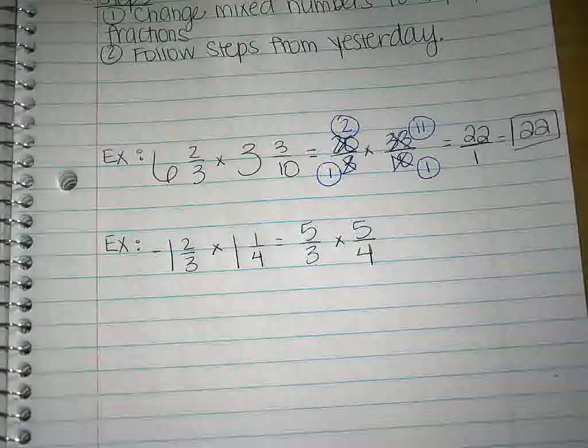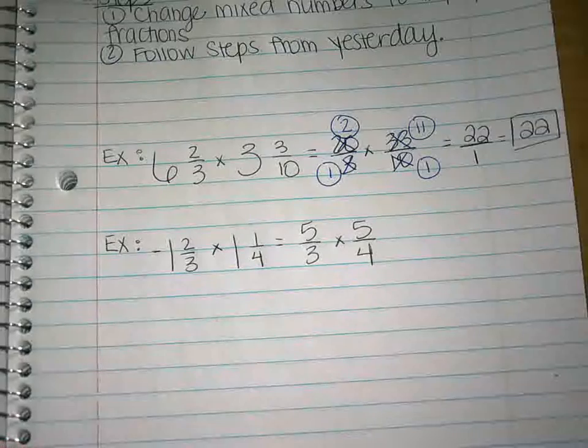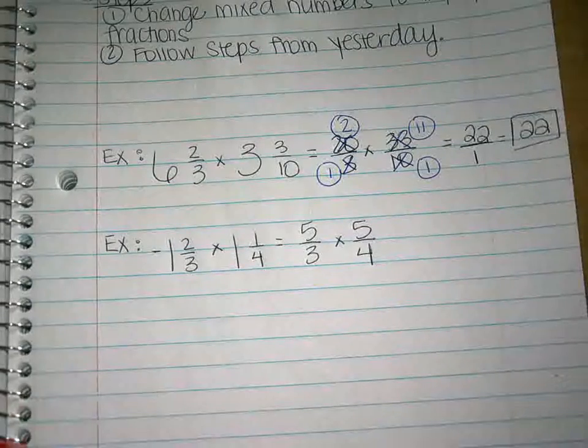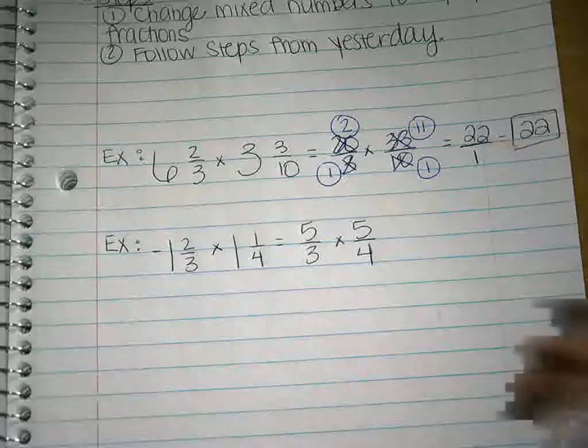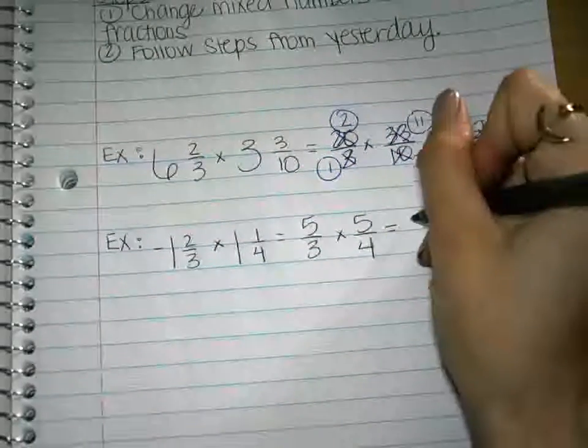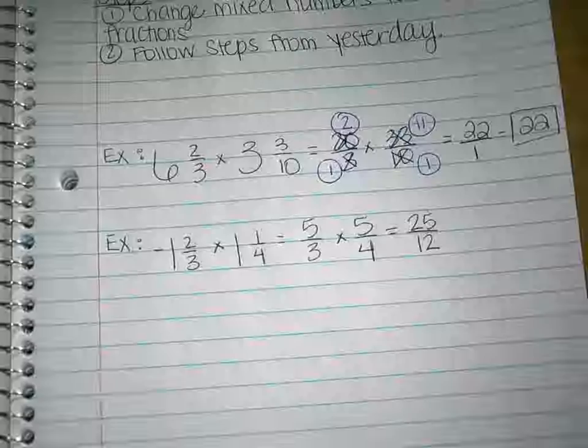Now what? Cross cancel? Can I cross cancel? No. Is that okay? Yes. Absolutely. So now what? 5 times 5 is? 25. 3 times 4 is? 12.